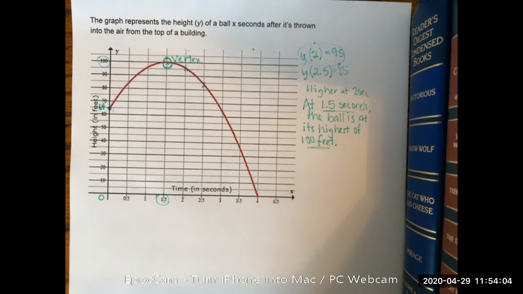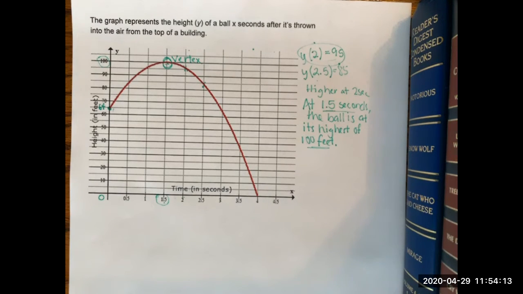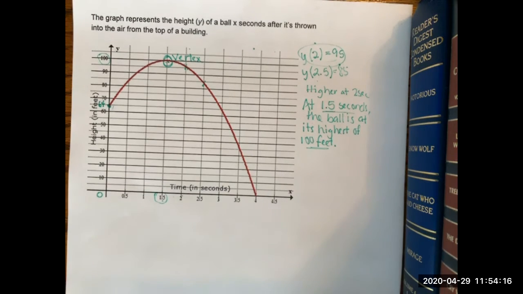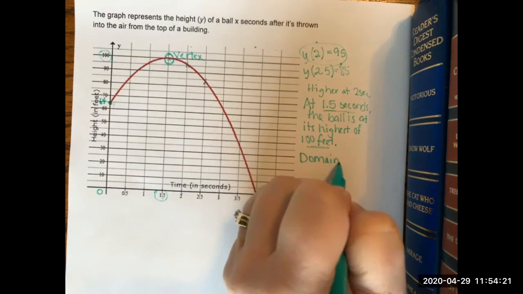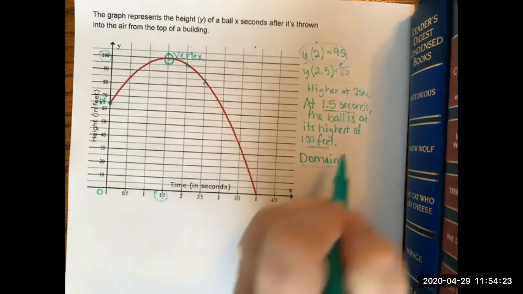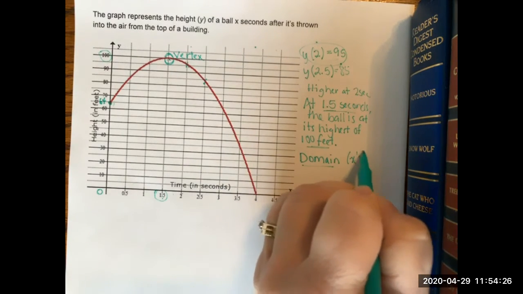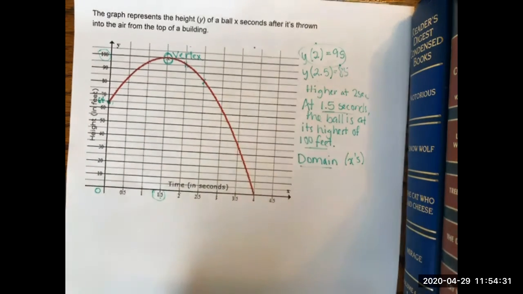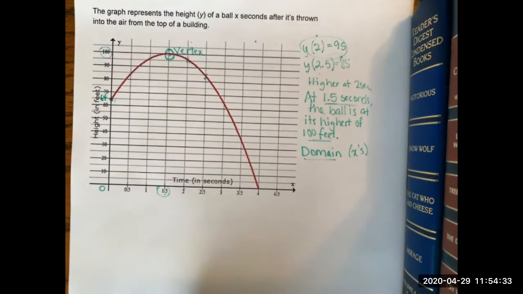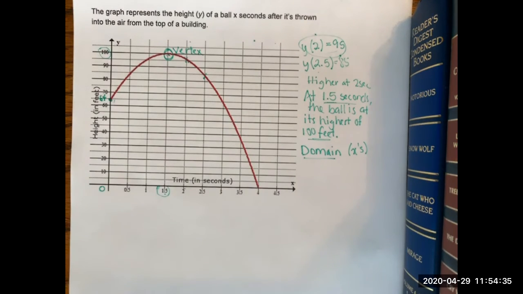The final piece, no, not the final piece. I forgot. There's a third piece before we go to that fourth and final piece. The third piece asks us about the domain of our graph. Let me remind you that domain is our set of x's, our x values. So we're looking across here, and we want to know, when does this problem start and when does this problem stop? That's really what the domain is asking. When does it start and when does it stop?